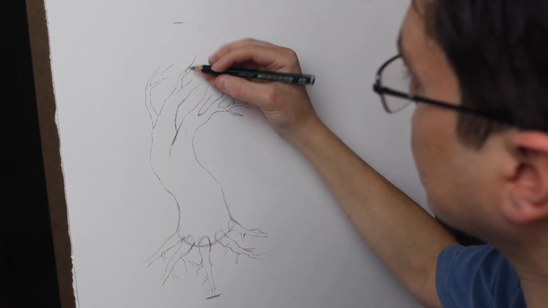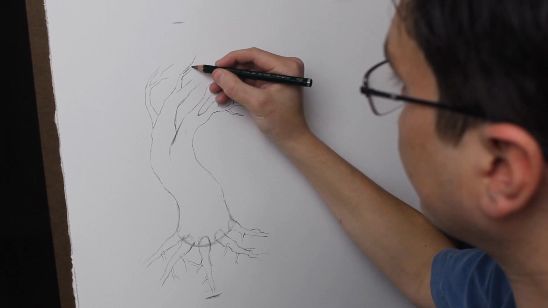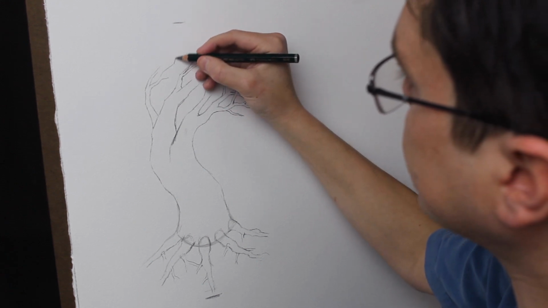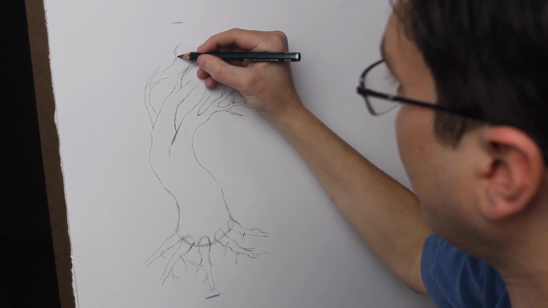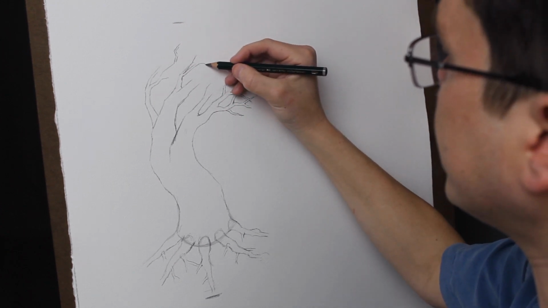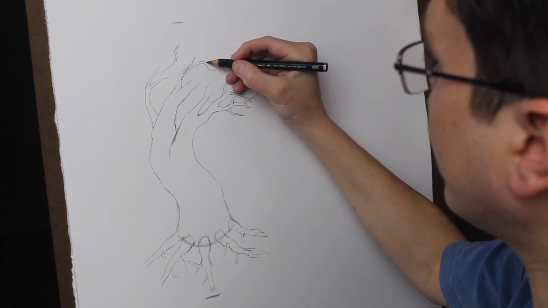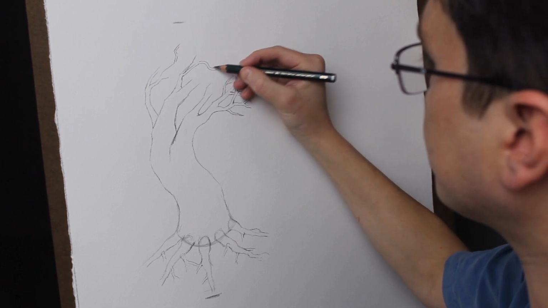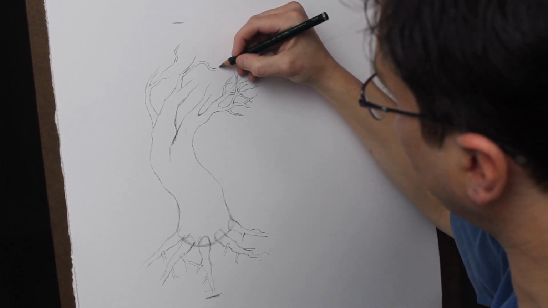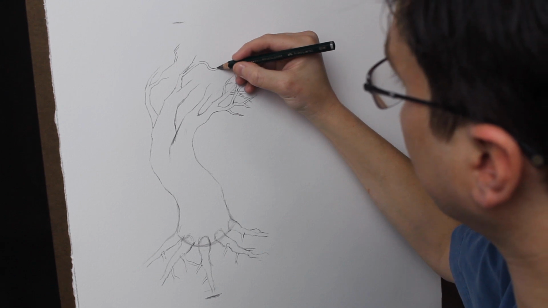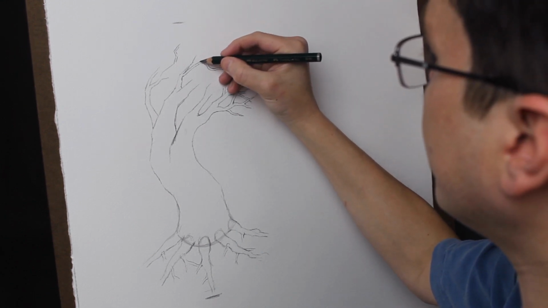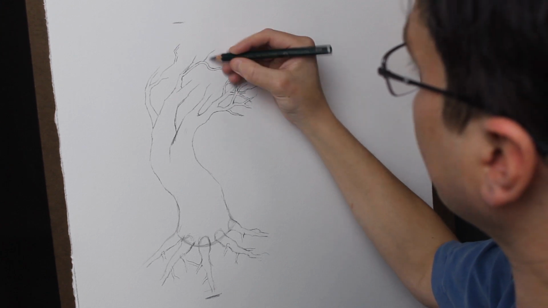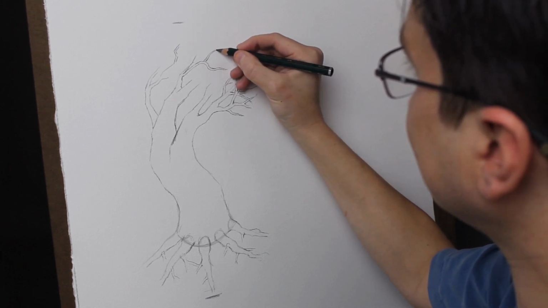And the other thing that's really neat about drawing trees is that you can have branches that are very geometric, very angular, or you can have branches that are very organic and have much more of a flow to them. And they're both believable. Trees are going to have both. So you can really just have a great deal of liberty when you're drawing trees. That can be really nice as an artist.